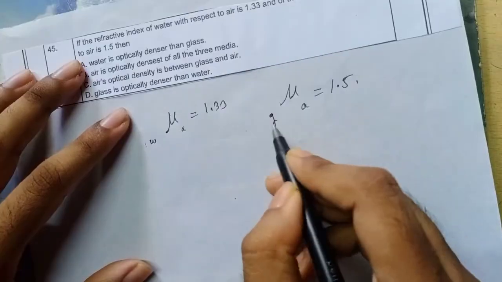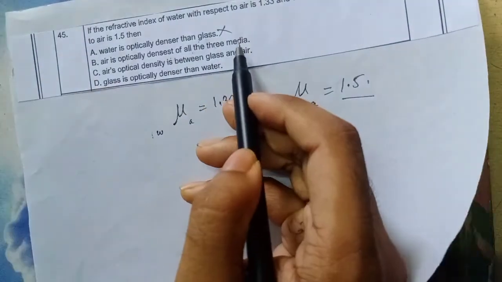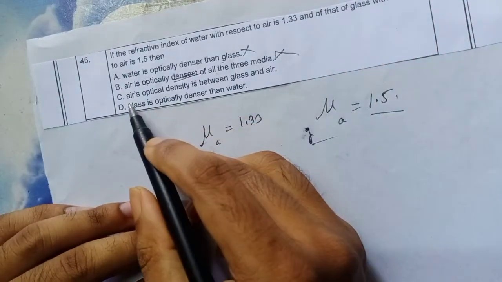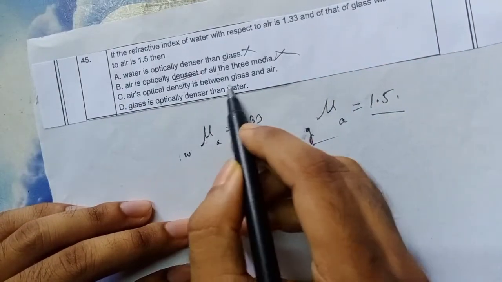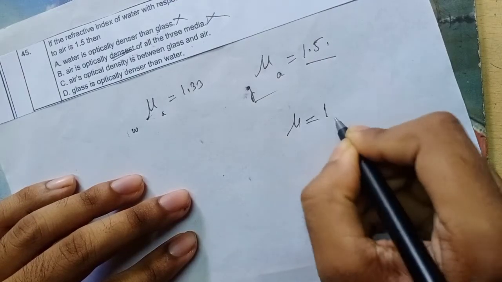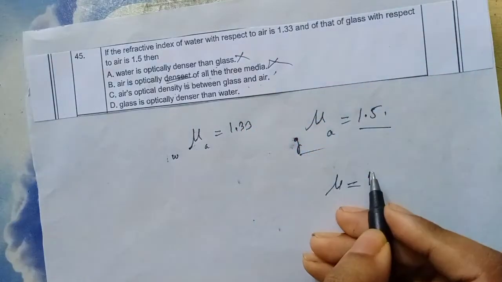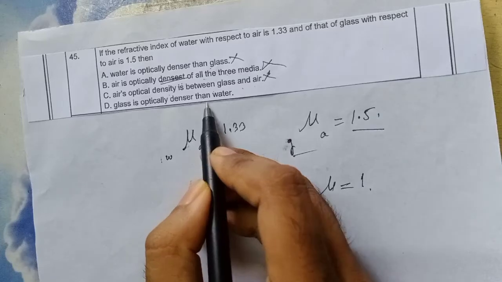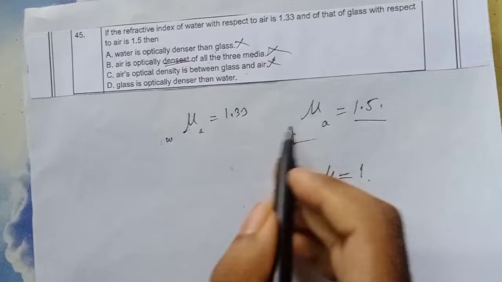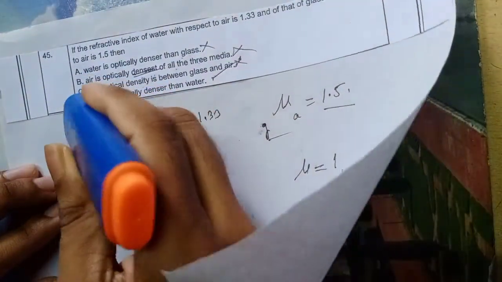This is not correct because glass has more refractive index. Air is optically densest of all media? Air is the rarest, so it's not correct. Air's optical density is between glass and water? Air's optical density is approximately 1, so this is not correct. Glass is optically denser than water. This is correct because the refractive index of glass is more than that of water. So option number D is correct.